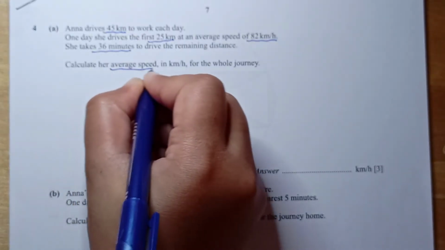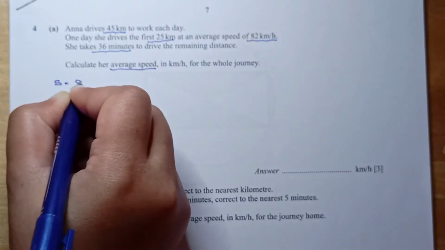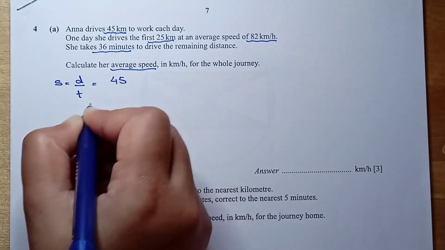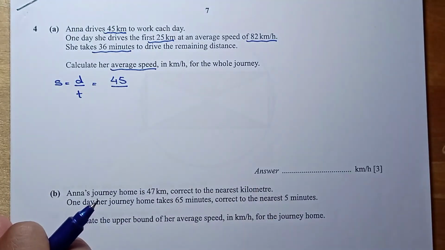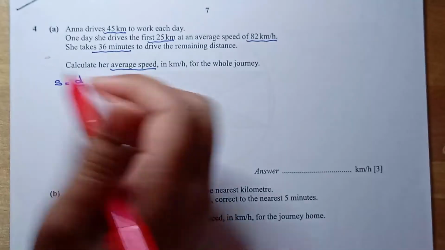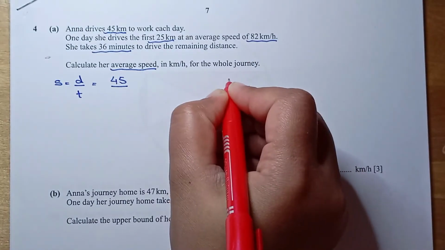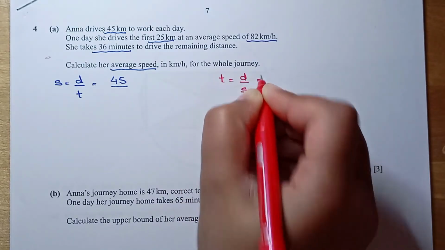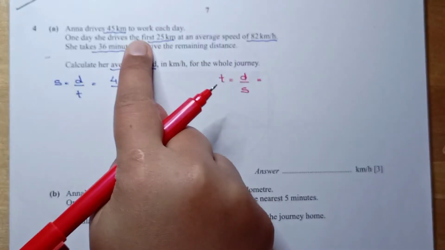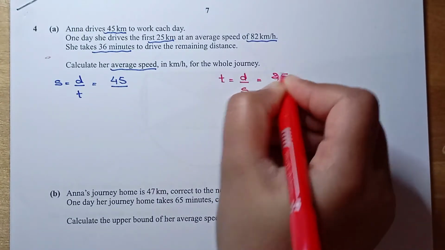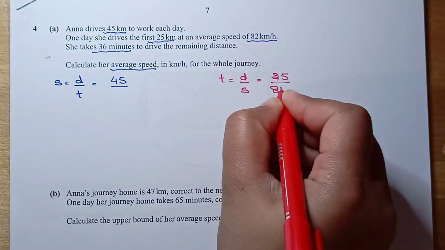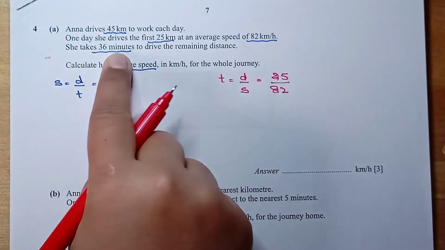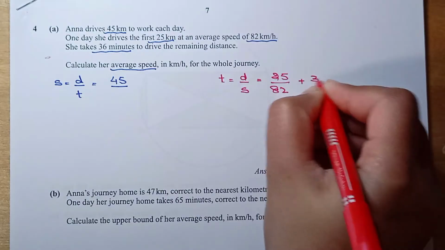So what is average speed? Average speed is distance over time, right? The total distance we know is 45 km, and we need to find the time in terms of hours. We can find the time, since time is distance over speed. So for the first 25 km at an average speed of 82, this is the first time, and for the remaining 20 km, the time is 36 minutes.